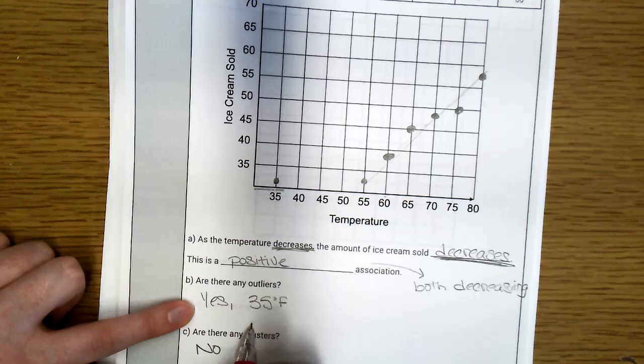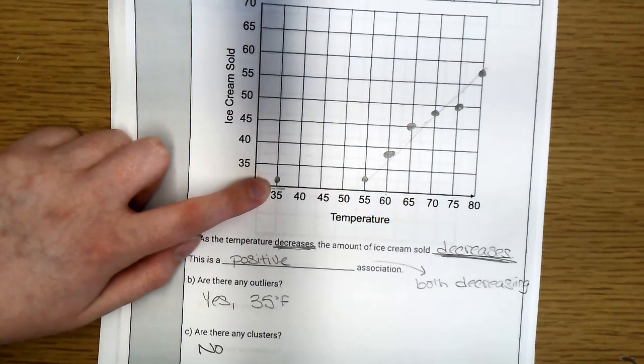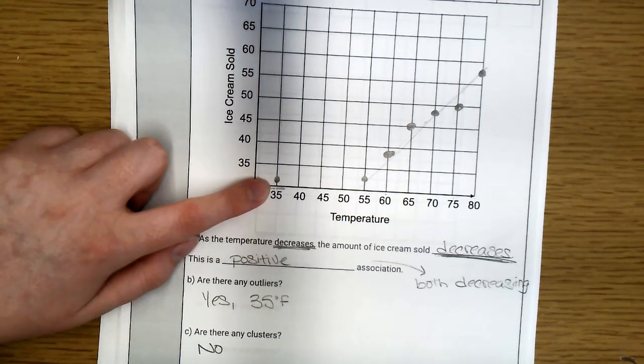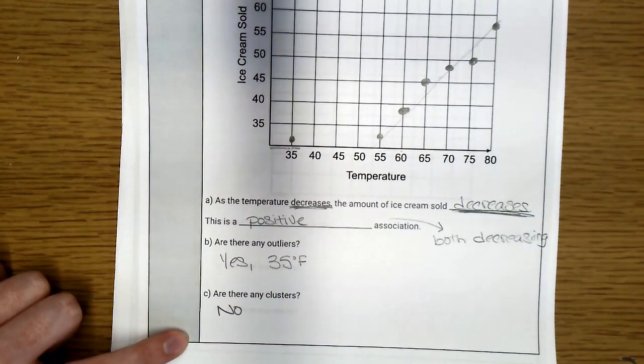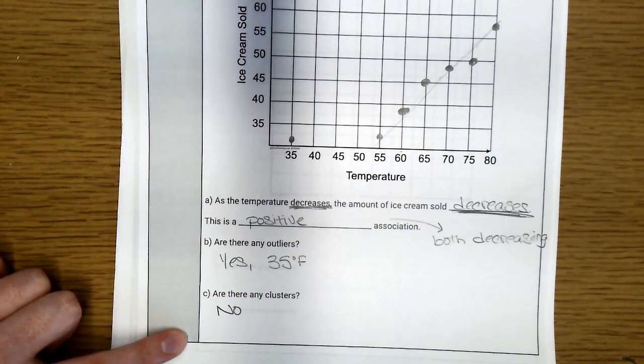Are there any outliers? Yes. 35 degrees is way lower temperature than anything that was recorded. And then are there any clusters? Not in this case. There's not really anything grouped together.